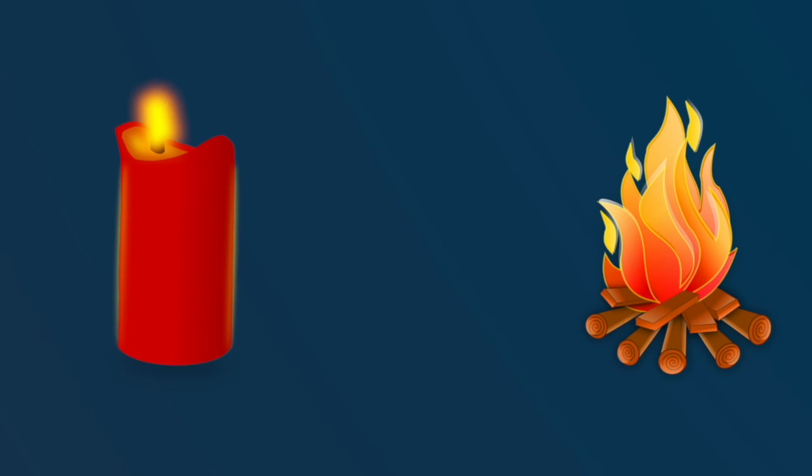So there you go. You've now covered the basics of fire science. In your workbook, we're now going to explore each of these concepts in a lot more detail.